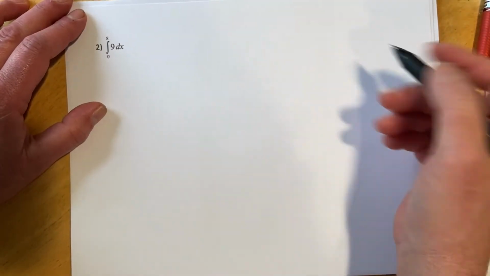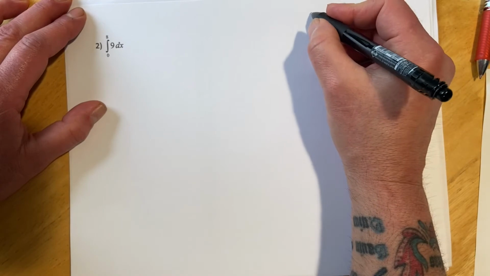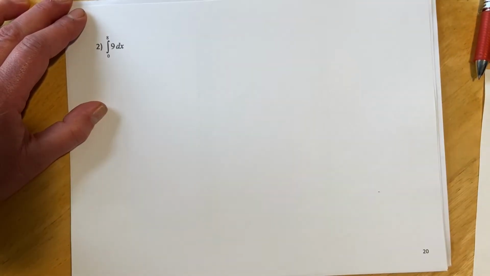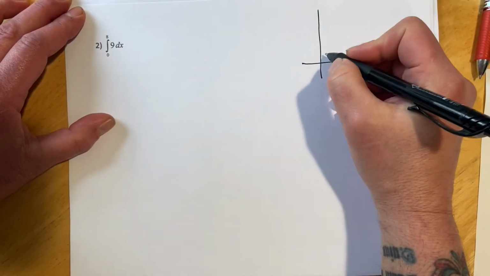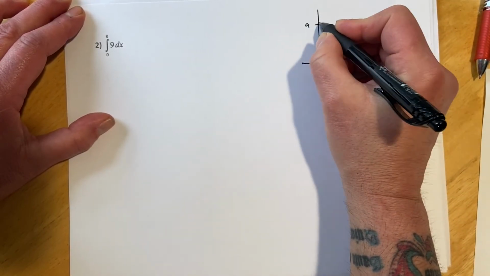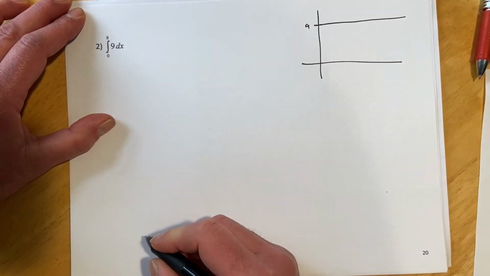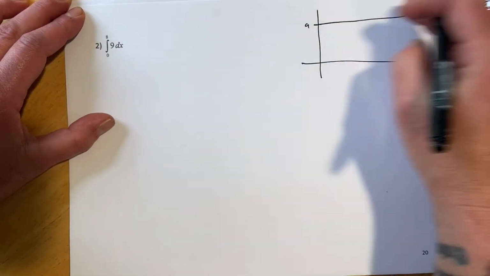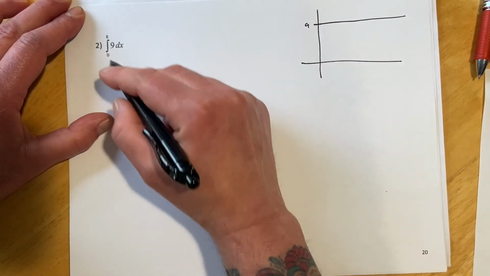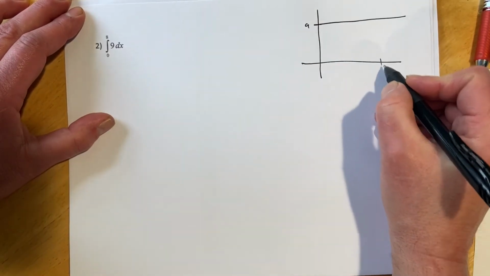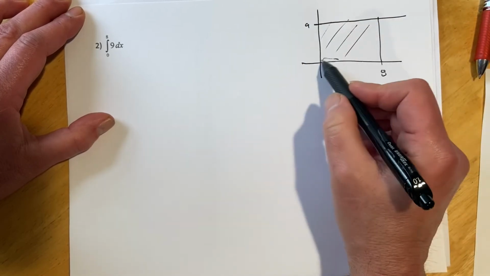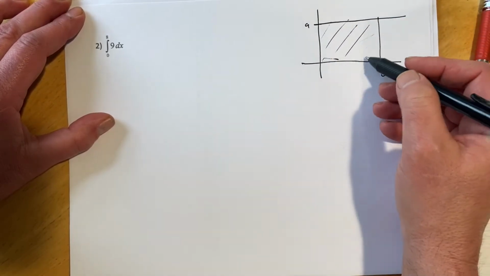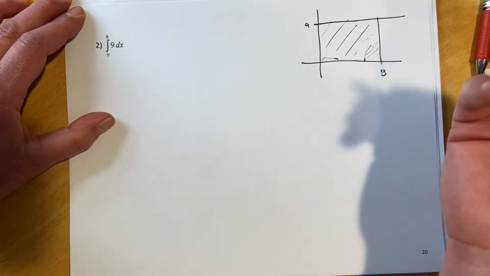So this next one is the too-easy-it's-hard one. It's a nice one to talk about. Again, this is the fundamental theorem of calculus. But if we think about what that would look like, if I'm up here at 9, I have a line that is flat, it's 9 forever, and I want to find the area under that from 0 to 8. Well, the area is going to be 72, right? Because it's 9 high and 8 wide, not drawn to scale, and 8 times 9 is 72.